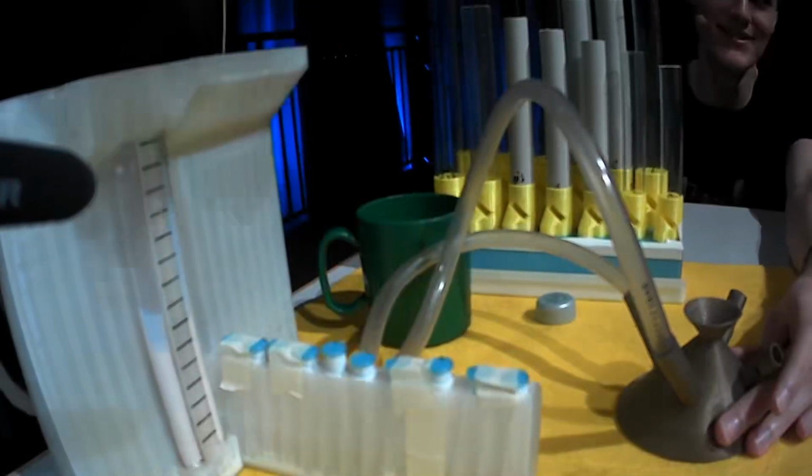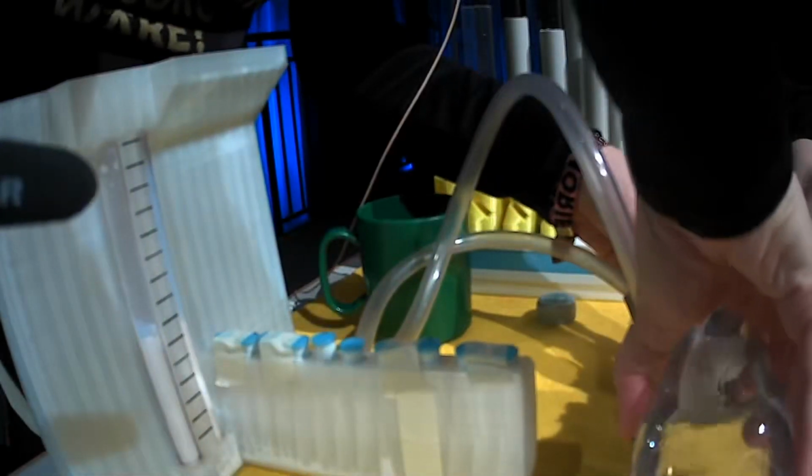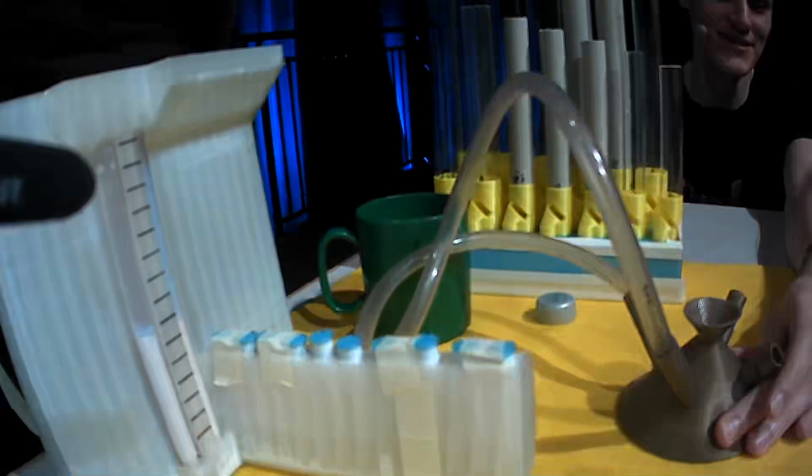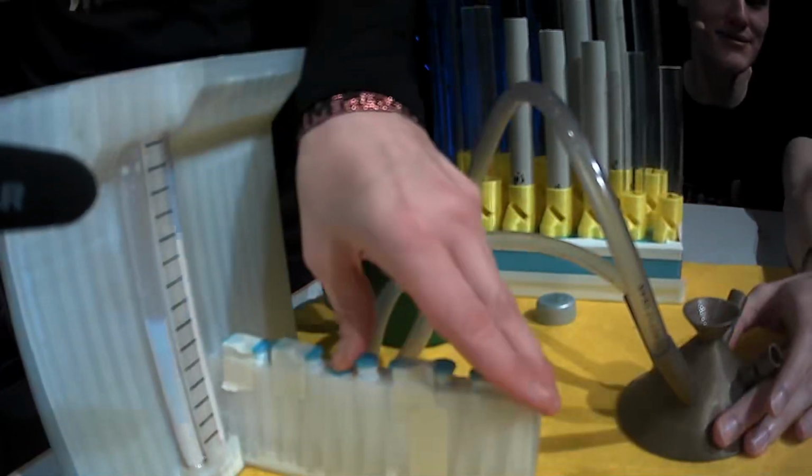Oh, there's not enough water inside. Unfortunately, one can't see it from the outside, how much water there is in there. Let's try it again.